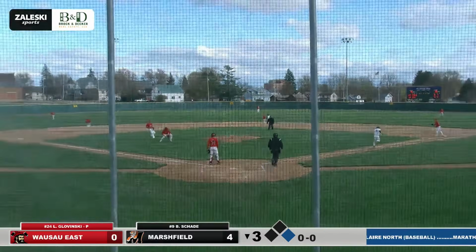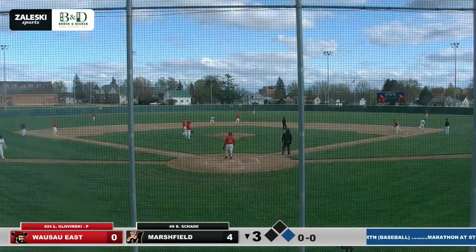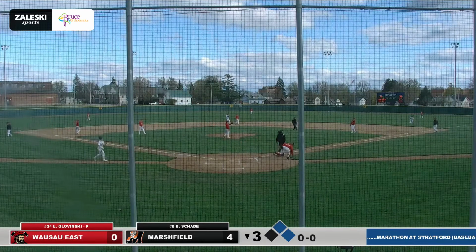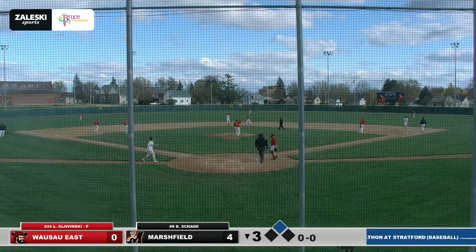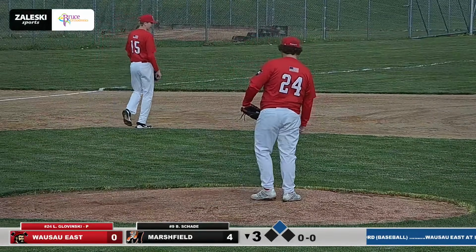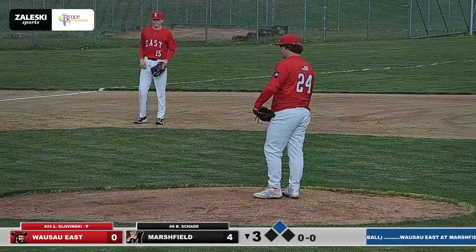A good one. Picked up by Glavinsky. He'll fire to first base. And just in time for the out. On the play, Langhoff takes second base. Nice sacrifice bunt by Bryce Shoddy. That's out number 1.